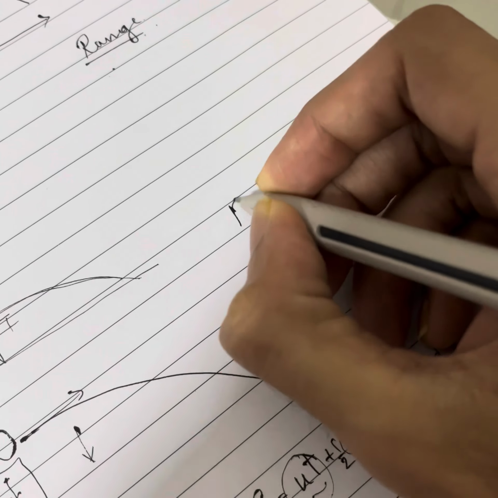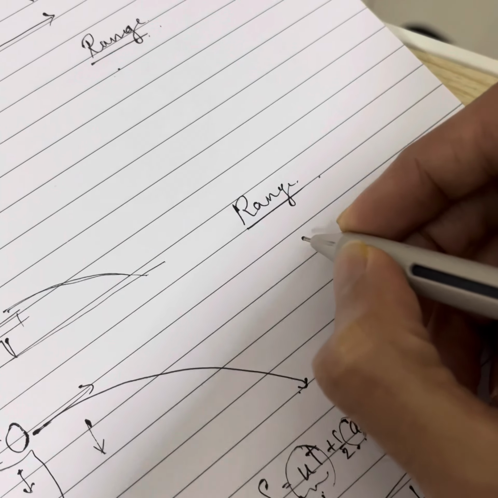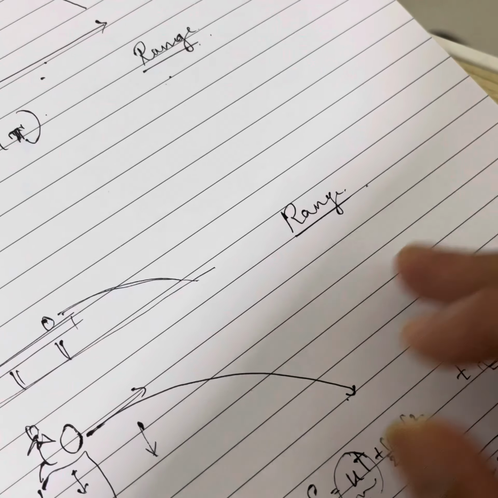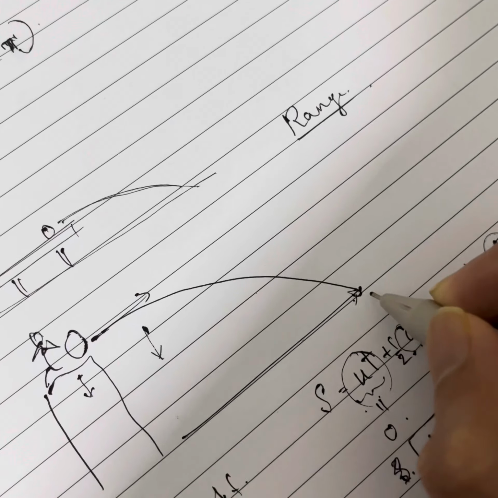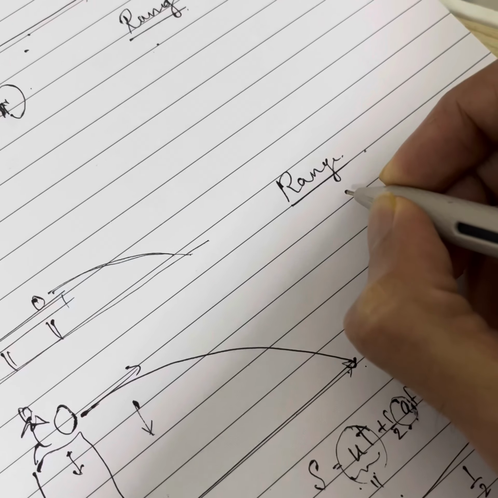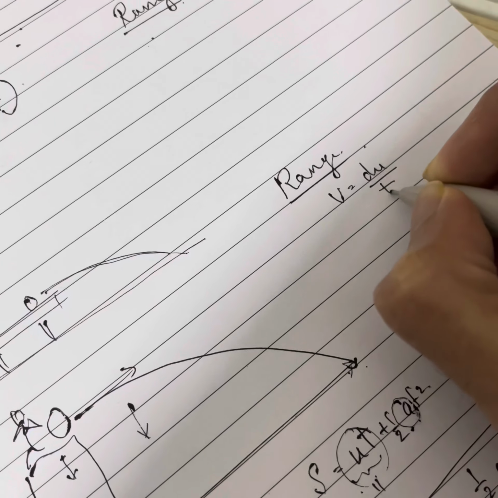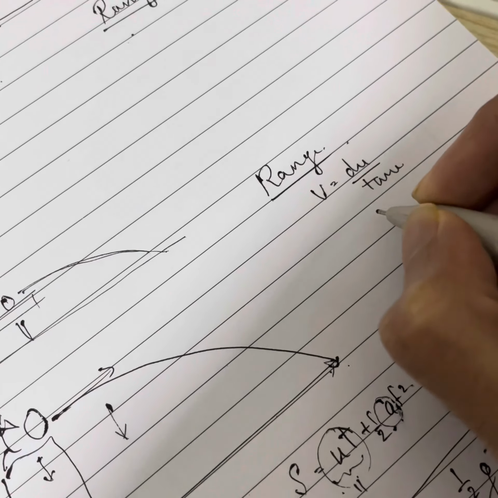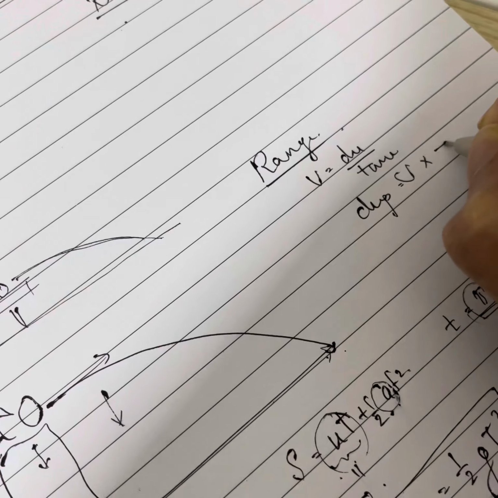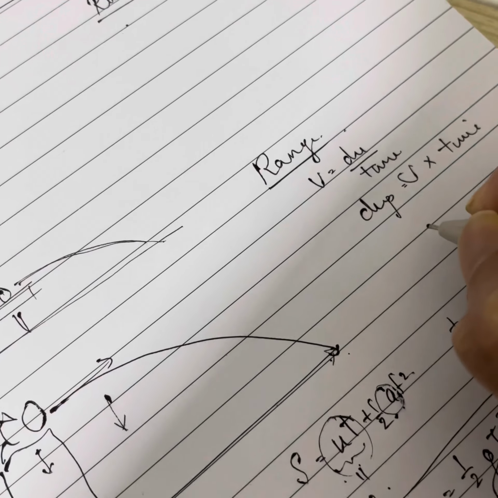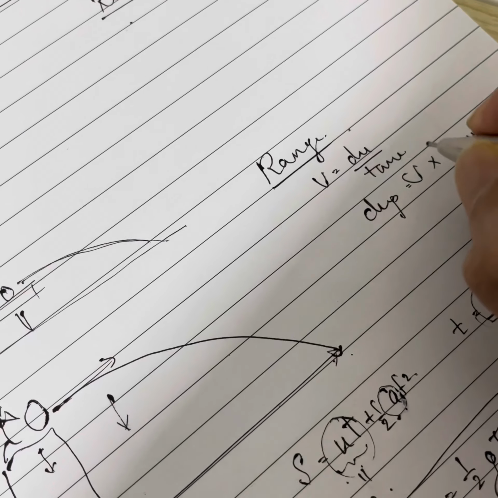Next thing is range of the projectile. We say that the maximum horizontal displacement of the projectile is known as the range of the projectile. You guys know that velocity is equal to displacement over time. We all are familiar with the equation. So the displacement will be equal to velocity times time. Here the maximum horizontal displacement is known as range of a projectile.